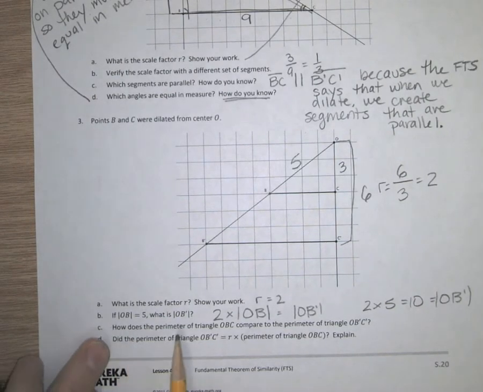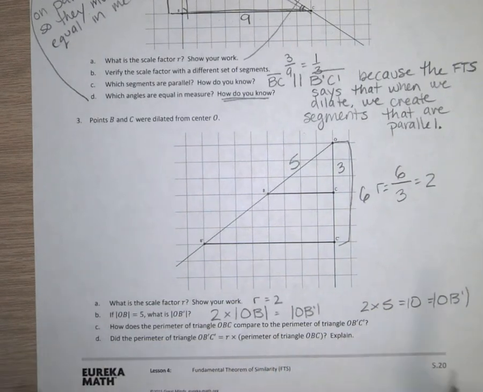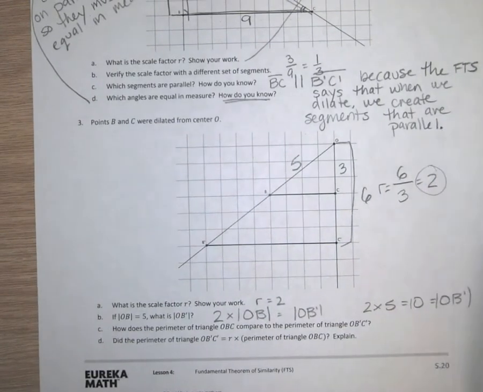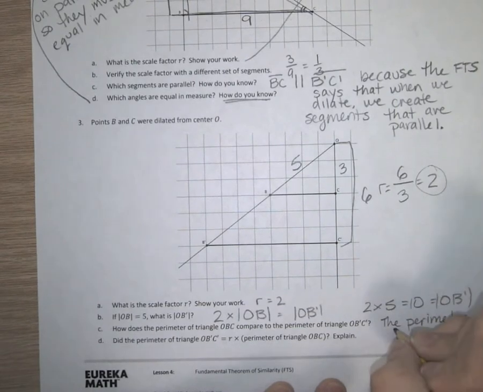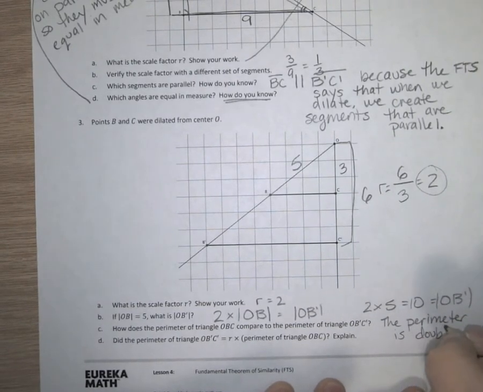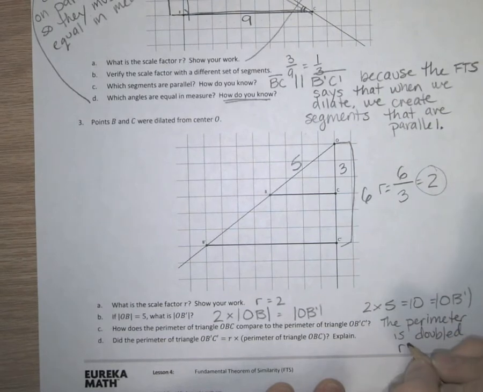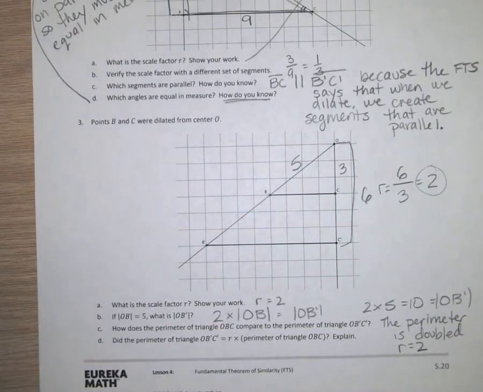Then it says, how does the perimeter of the triangle compare to the perimeter of triangle O prime, B prime, C prime? If our scale factor is 2, what do you think the perimeter relationship is going to be? We're going to check and make sure that that works, because we're going to say, did the perimeter of O prime B prime C prime equal 2 times the perimeter of OBC? So we're going to explain by actually finding the perimeter.